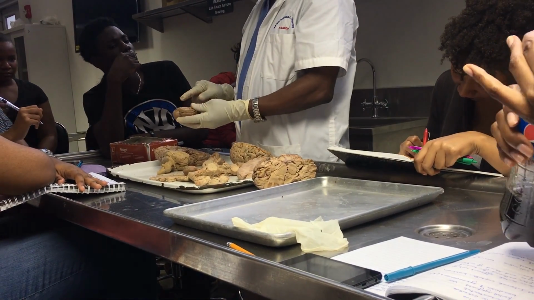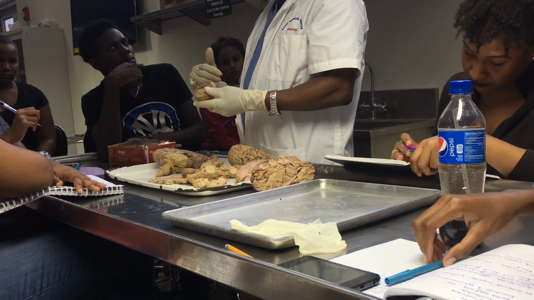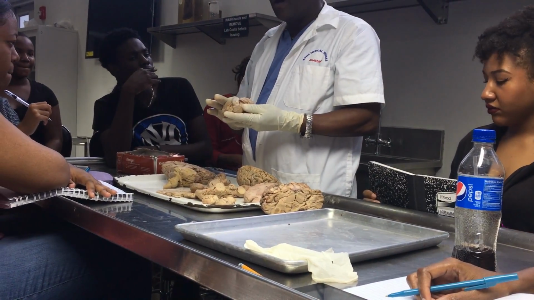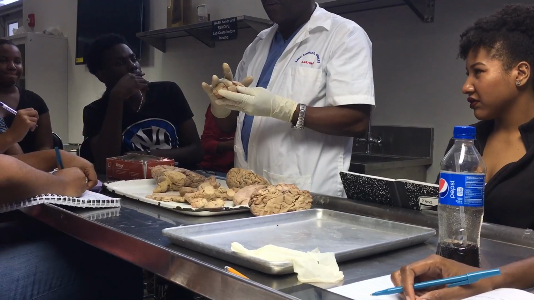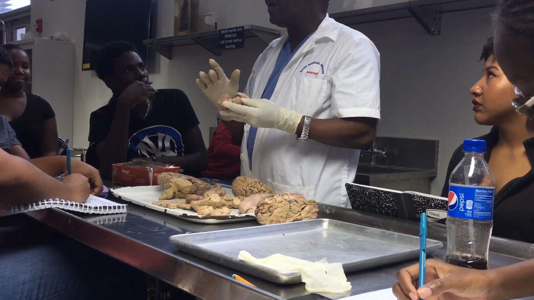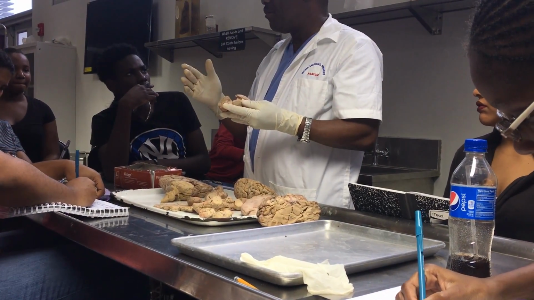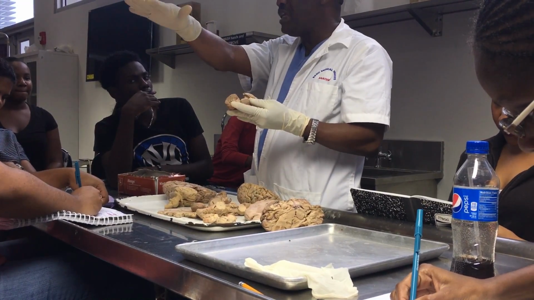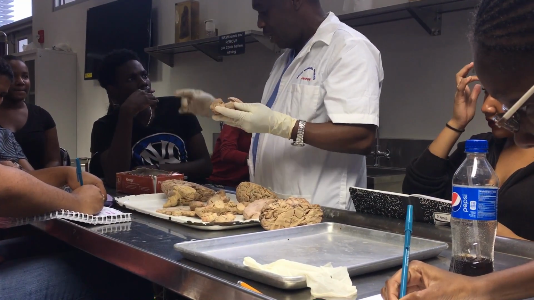Now, you notice there's nothing above here. There's a thin film of tissue that covers over the fourth ventricle. That's called the what? Medullary velum. So there's a superior medullary velum that forms the medial part of the roof of the fourth ventricle.